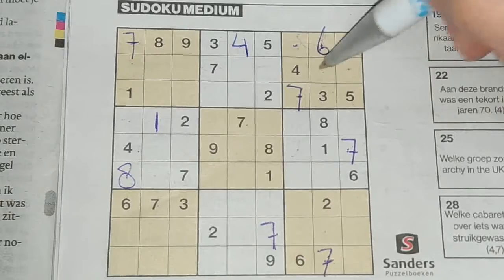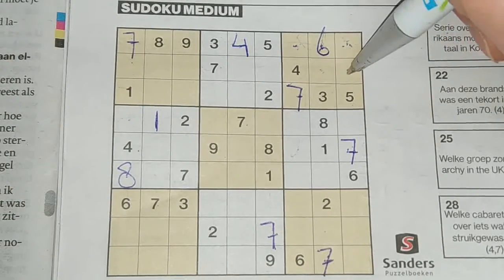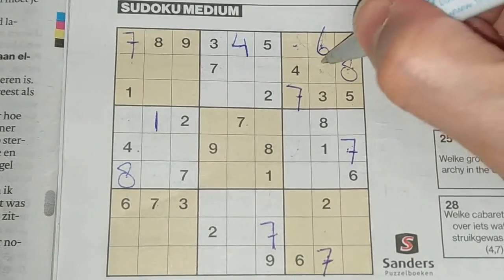So these 2 boxes of this big square are the numbers 9 and 8. We have an 8 there, so no 8 here. 8 should be here, and a 9 goes there.